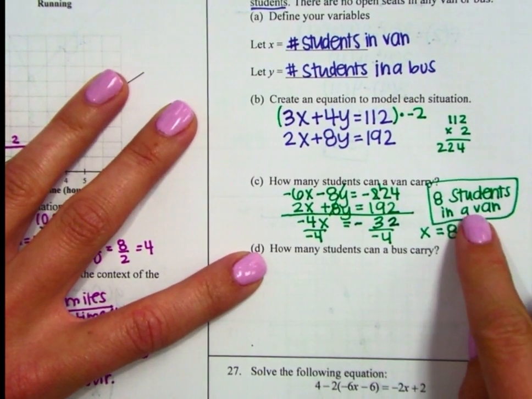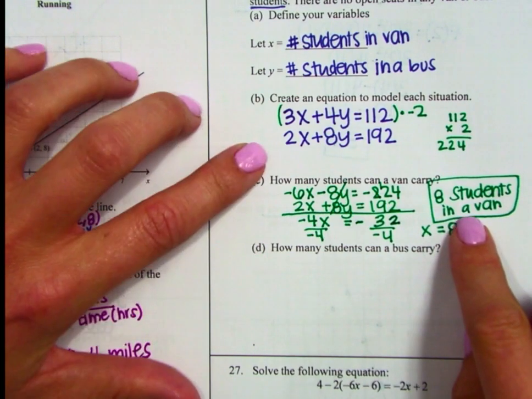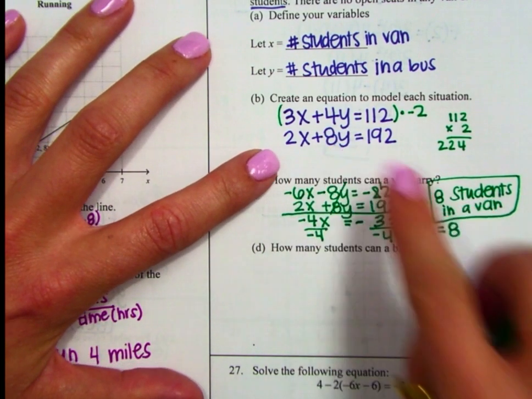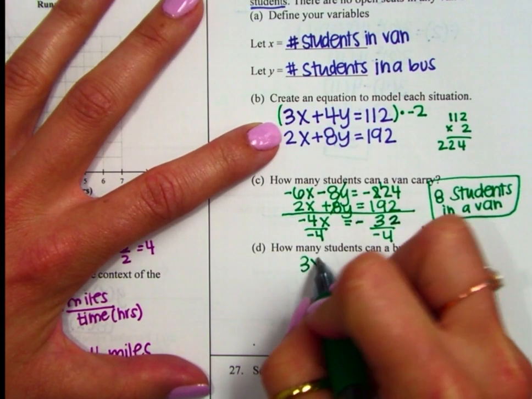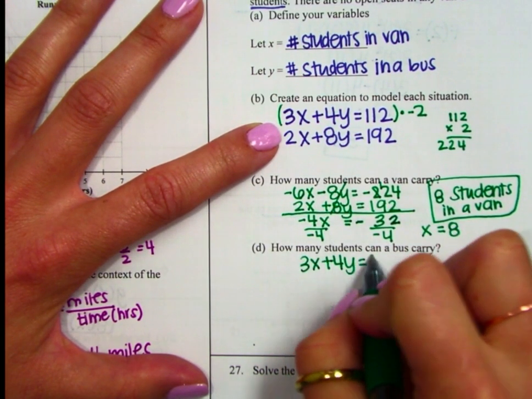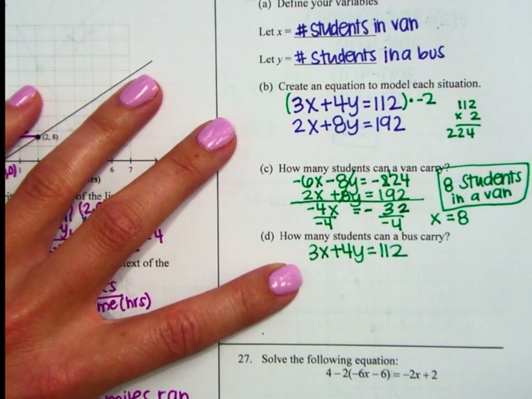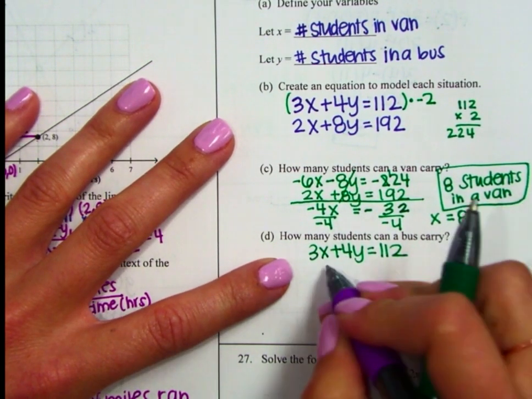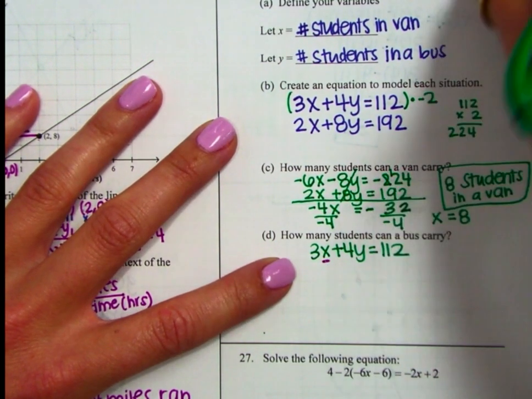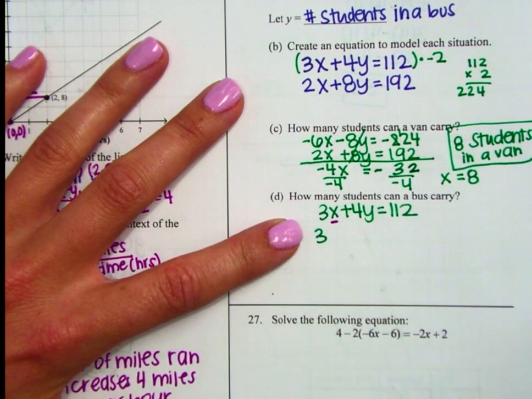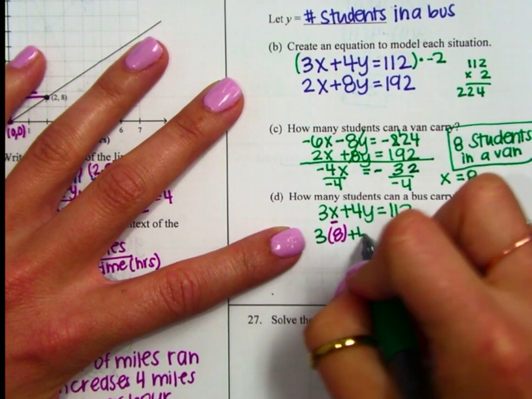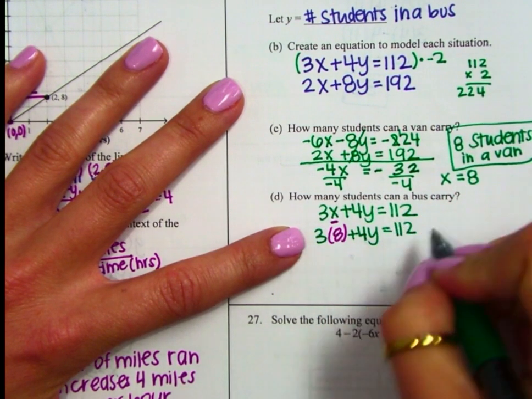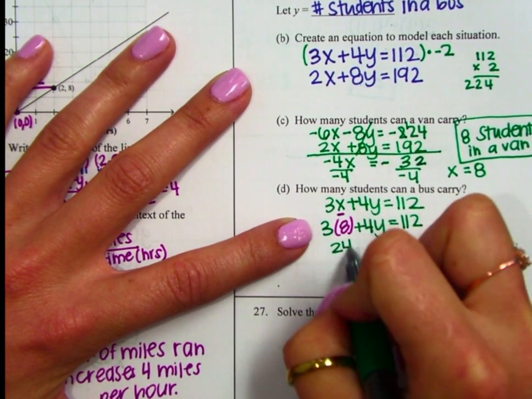So what we're going to do is we're going to take 8 and we're going to plug it into one of our original equations, and so we will be able to solve for y. I'll use the top equation because those numbers are smaller. And then I'm going to go ahead and replace x right here with 8 and then solve. So 3 times 8 plus 4y is equal to 112. 3 times 8 is 24.